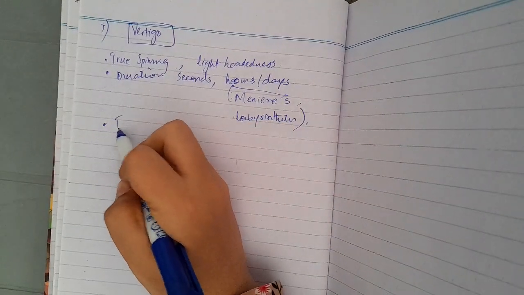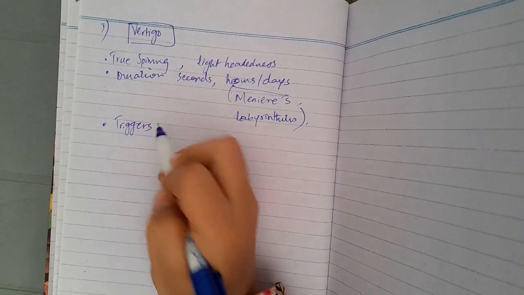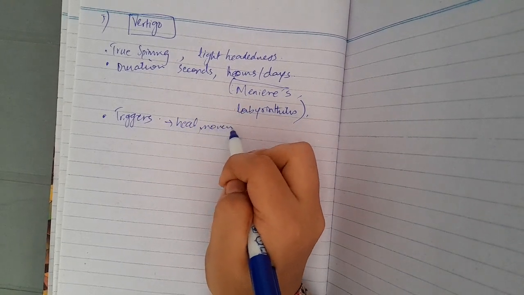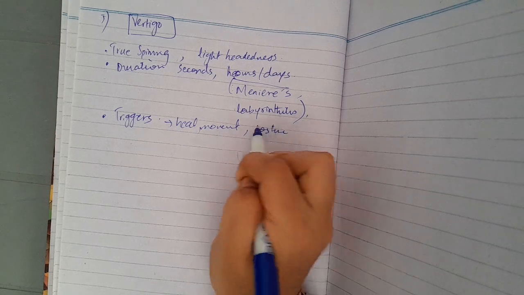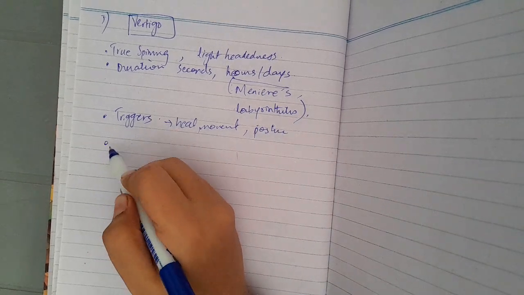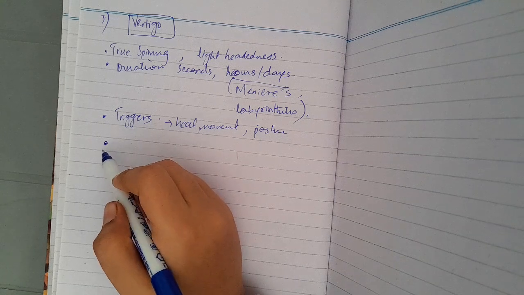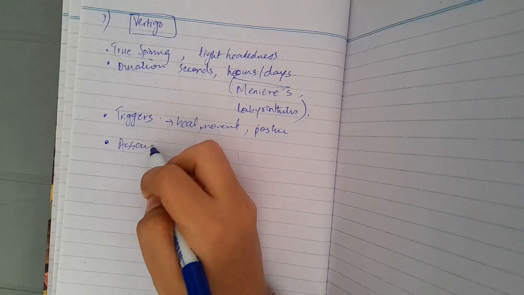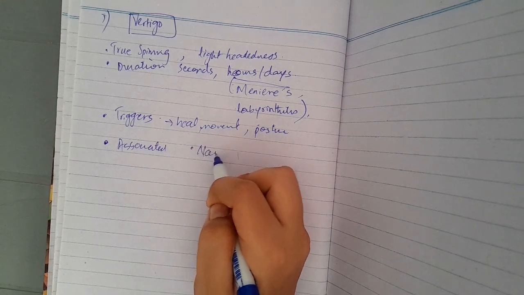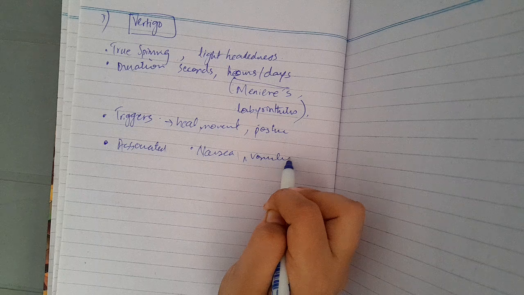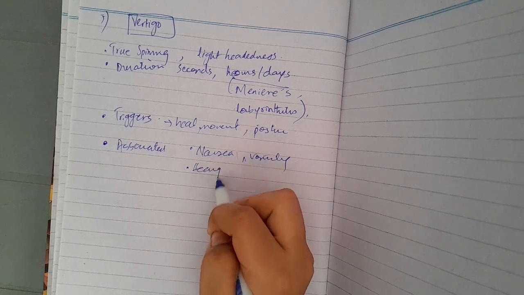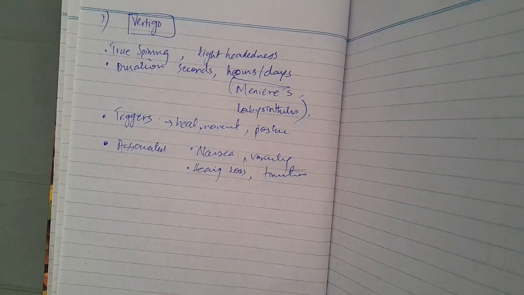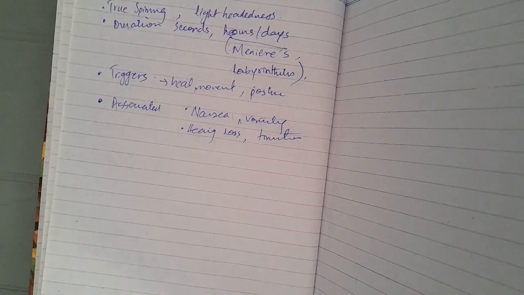Next, we have triggers. What triggers vertigo? What triggers lightheadedness? That is whether it is the head movement or your posture, or walking or running, or sitting in rides. Okay, for example, the rides in amusement parks. Next, you will ask about the associated symptoms. That is nausea, vomiting, hearing loss, or tinnitus, which is the ringing of the ears. Okay, so this is it.